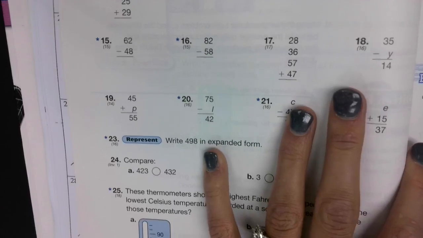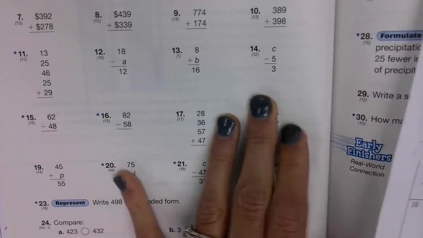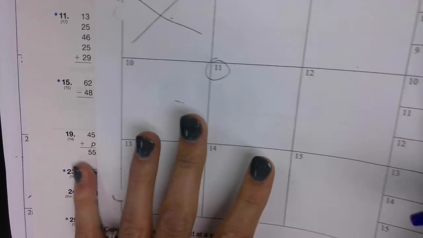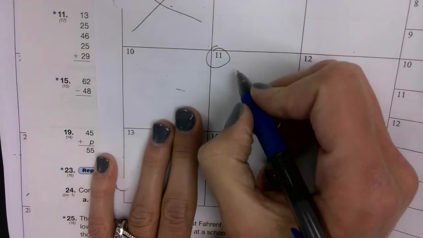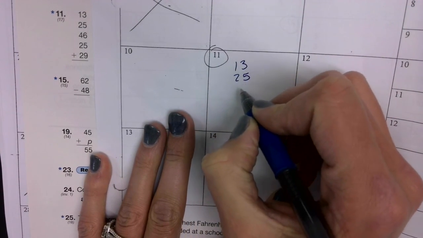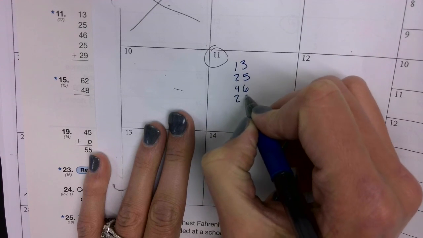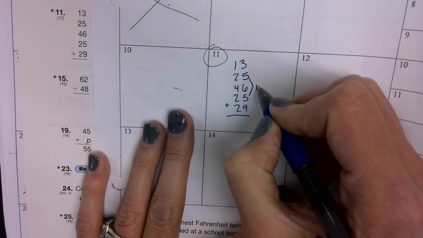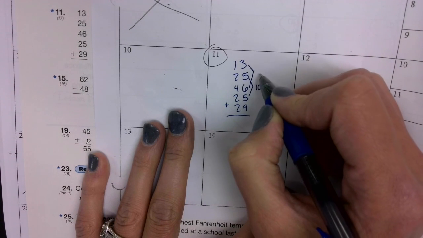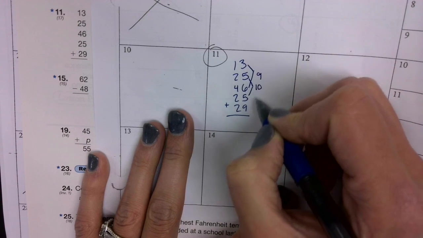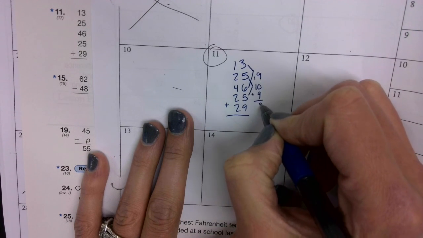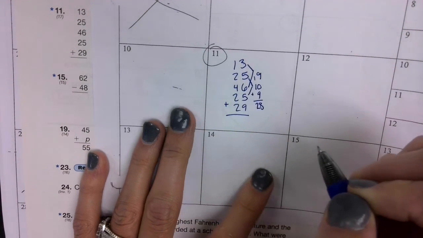Number 11, we've got a huge stack of numbers that we're getting to add together. So I've got 13 plus 25 plus 46 plus 25 plus 29. Right here I know 5 plus 5 is 10. 6 plus 9, 3 plus 6 is 9. And then I've still got this 9 here. 9 plus 9 I know is 18, so the 1's going to go up, the 8's going to come down, and 1 plus 1 is 2, so I get 28.